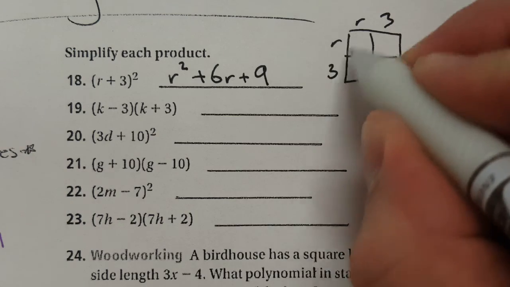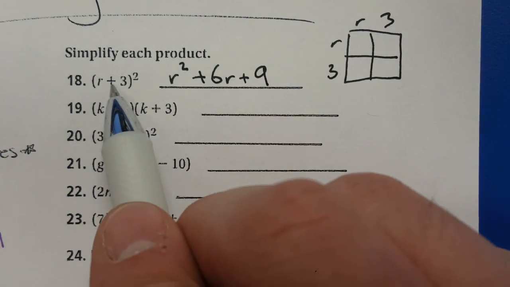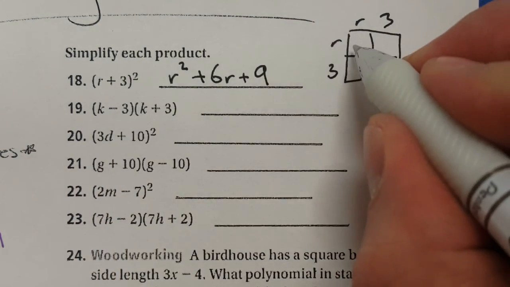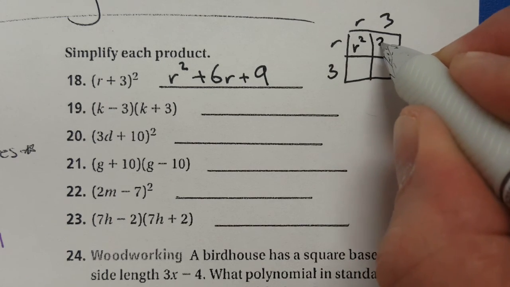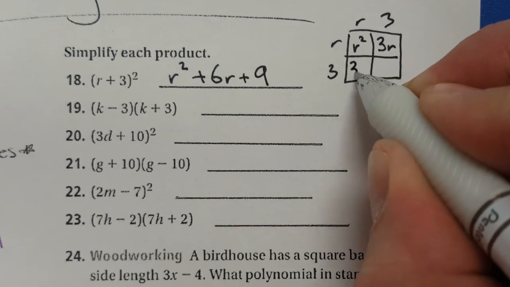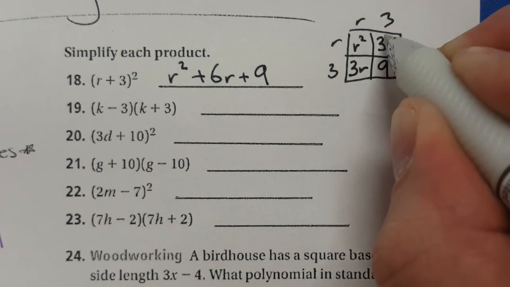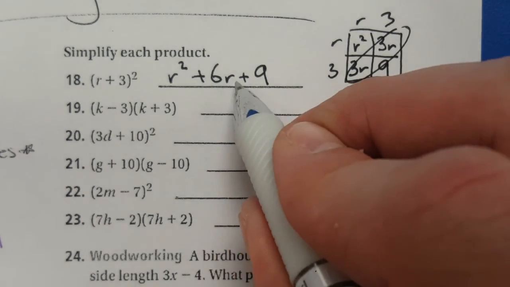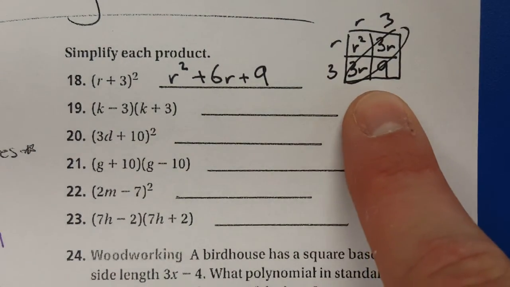Why? Because if you were to take r plus 3 times r plus 3, because that's what r plus 3 squared means, you'd have an r squared. You'd have one 3r, you'd have another 3r, and then you'd have a 9. Two 3r's together makes a 6r. This pattern happens every single time you do this.